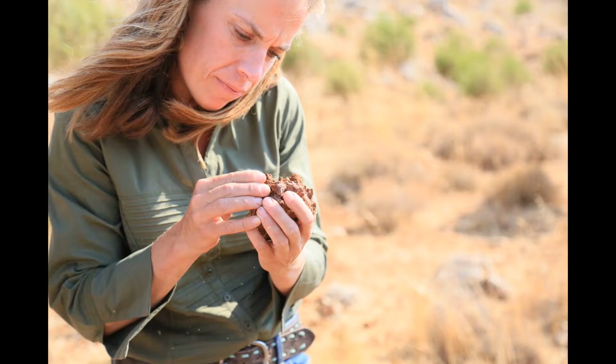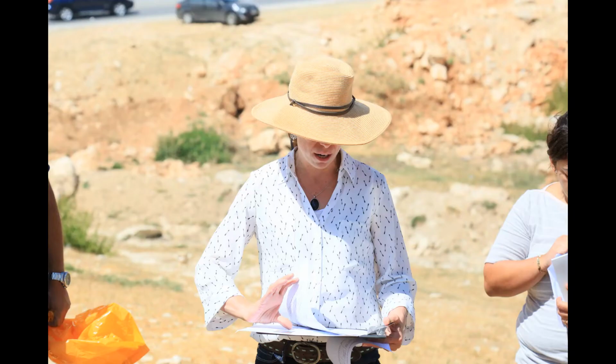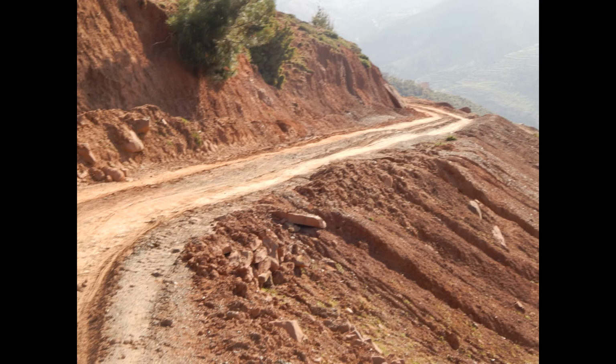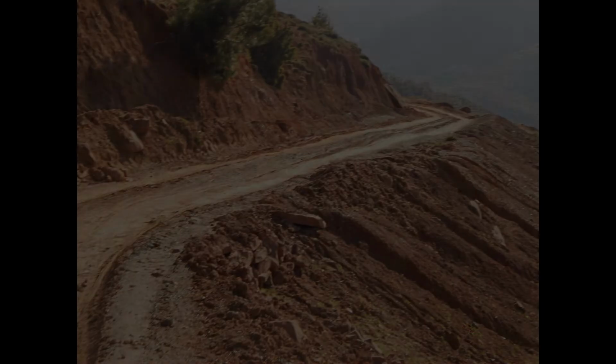So, what's the solution? The solution is let's restore our grasslands. The first step to restoring our grasslands is to monitor their current condition. By looking at the vegetation and the soil health, looking at these monitoring indicators, it allows us to change grazing management strategies so that we are always going towards our desired condition.